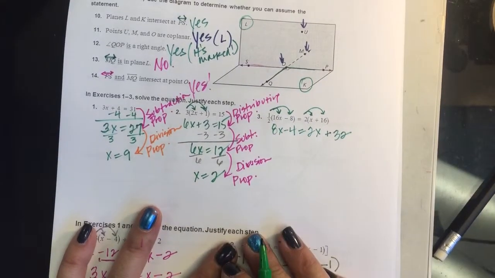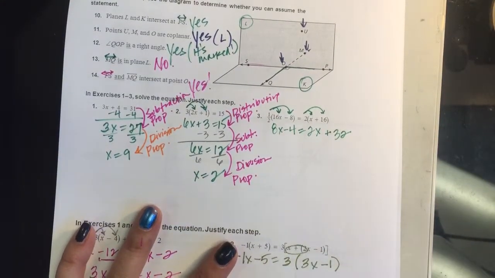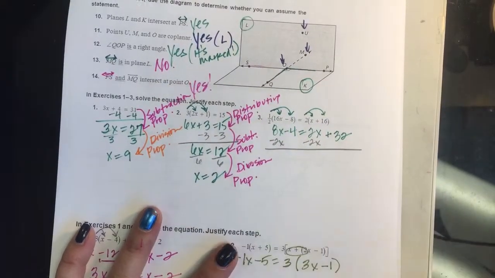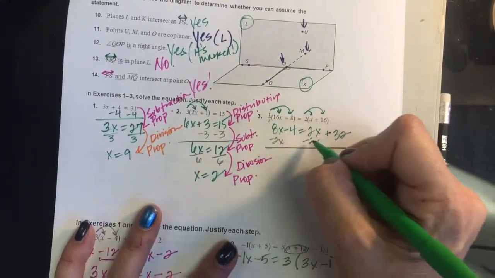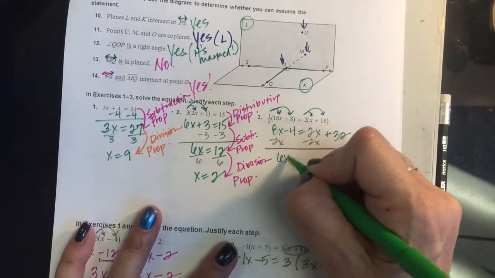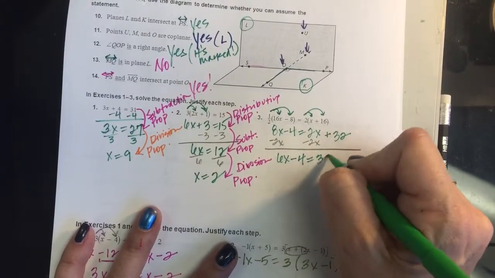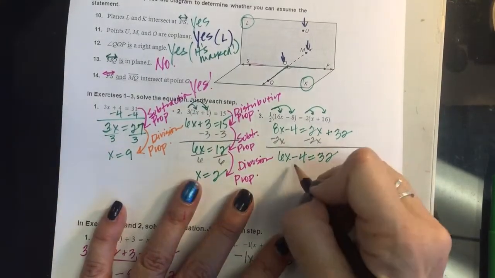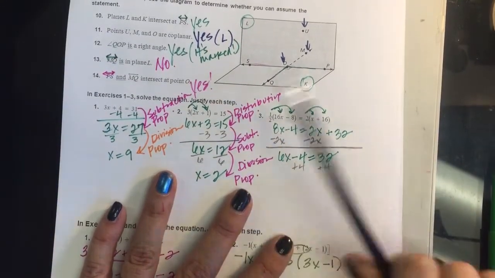Now I'm looking at undoing. There's different ways you could start this, but my best choice, I like to deal with the variables first. Taking 2 x's away from both sides. Now if you started solving differently, maybe just sit back and watch to make sure you get the same answer. I decided to take 2 x's away first. Then I'm going to add 4 to both sides.